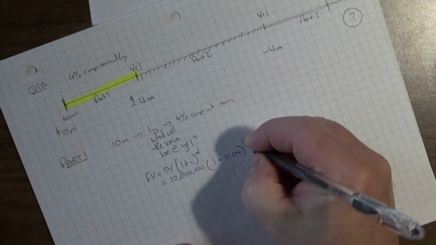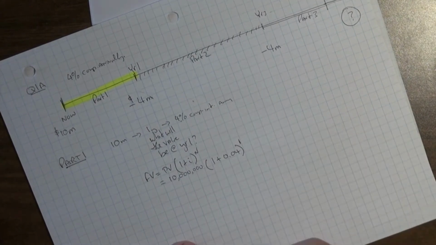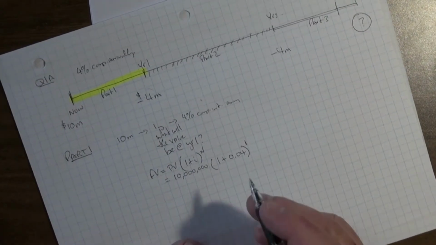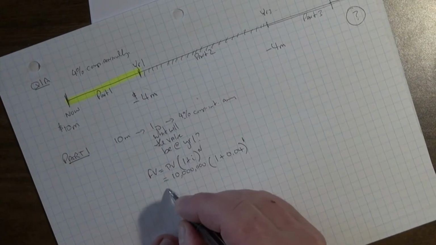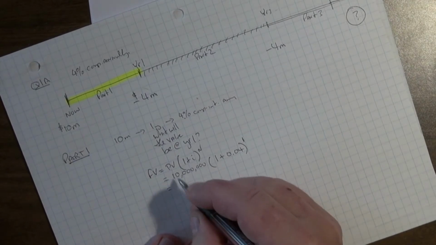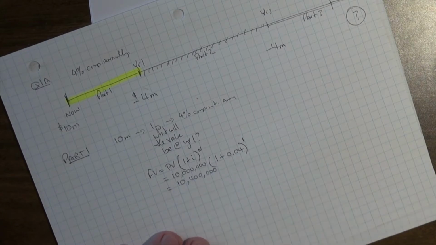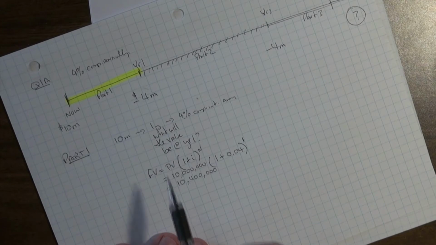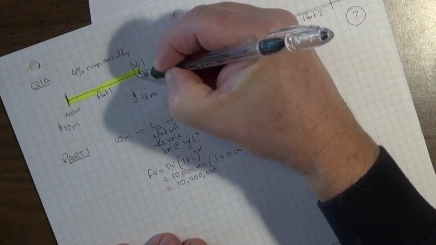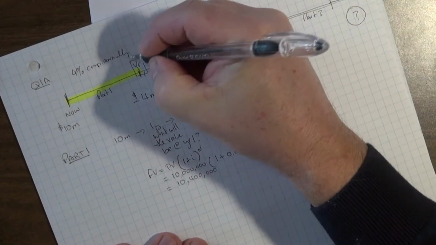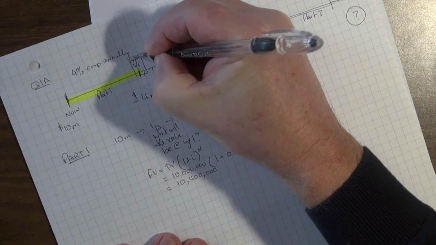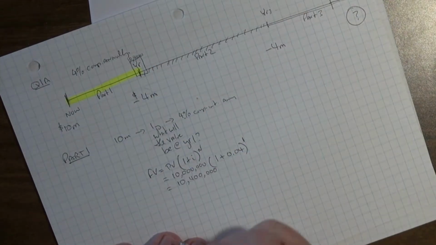So in this case, n is 1 year. If we do the math on that, then that will be $10,400,000. So what we're really saying is that in year 1, at that point, there'll be $10,400,000 outstanding on that loan.